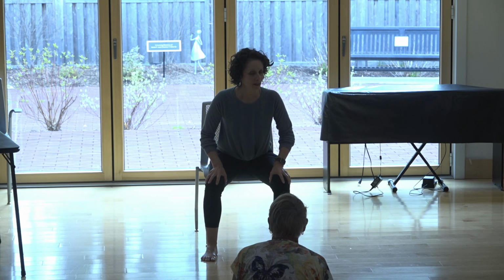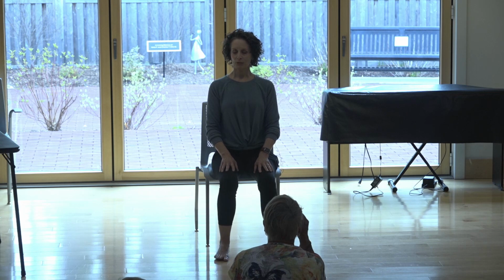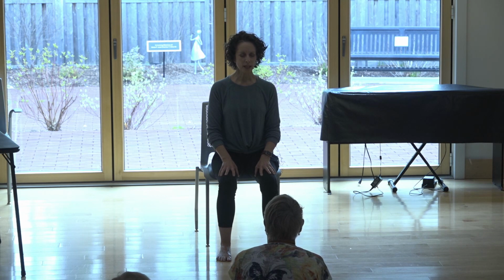And then coming back up to sort of a seated position, letting your hands rest on your lap, closing your eyes again. Noticing what you feel in there. So where the legs come into the hips. And then see if you can visualize your hip bones on either side, right?